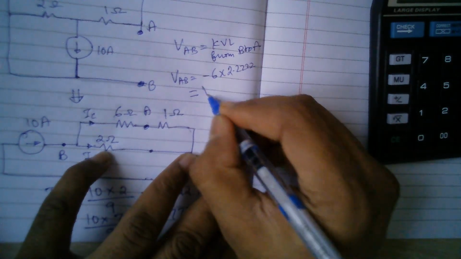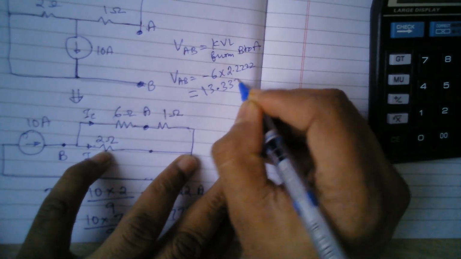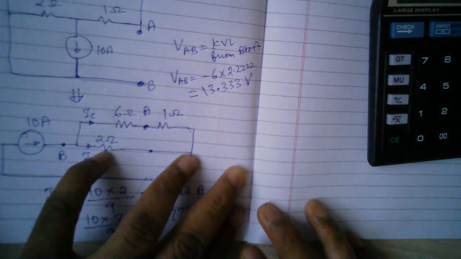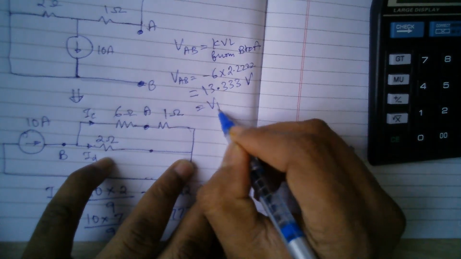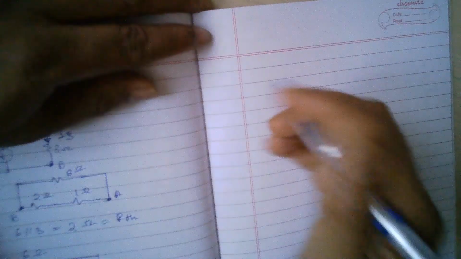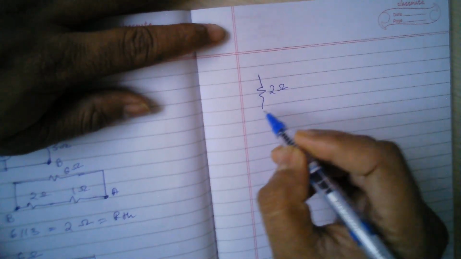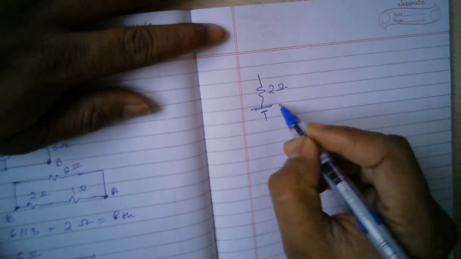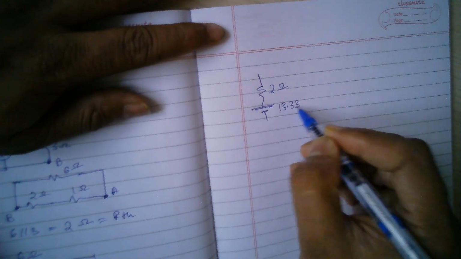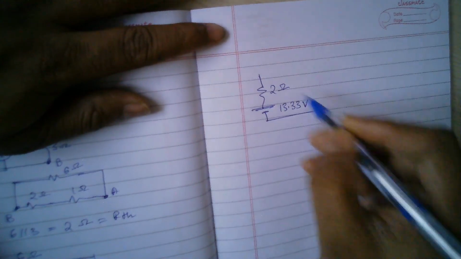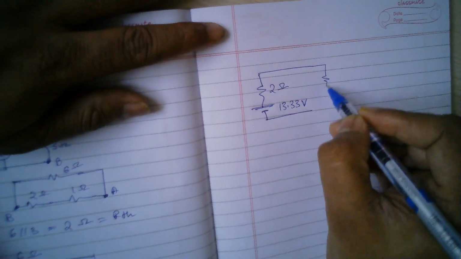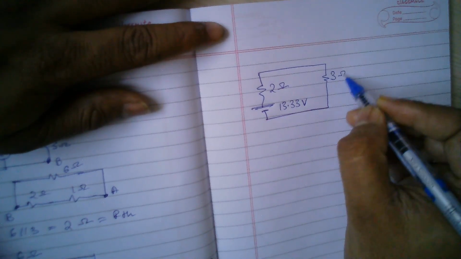Okay, so 13.333 is the voltage. So this is nothing but Thevenin's voltage. So now I will construct the Thevenin's equivalent circuit. What is the Thevenin's equivalent circuit? 2 ohms is the Thevenin's resistance, 13.333 volts is the voltage, and then my load resistance is 3 ohms.